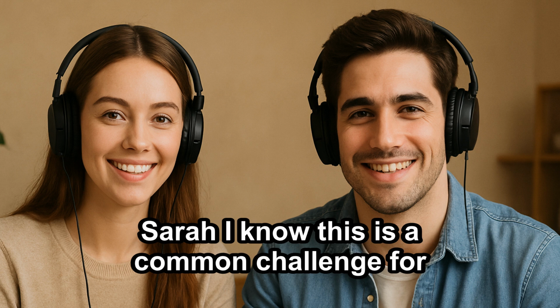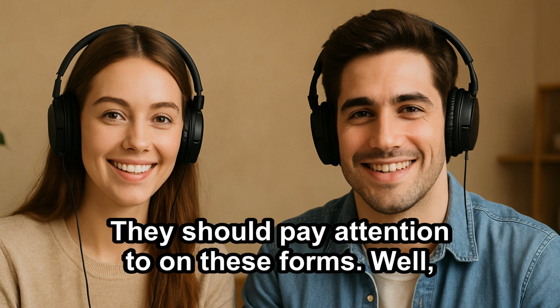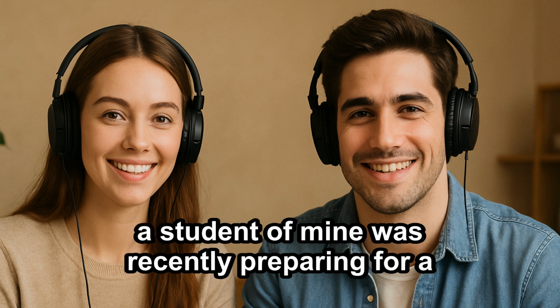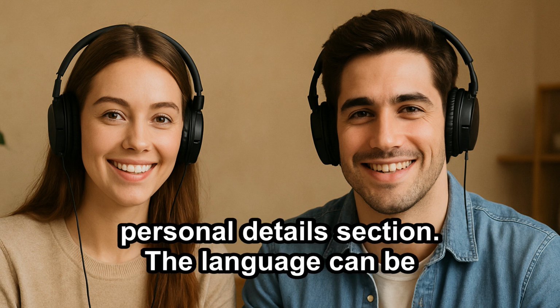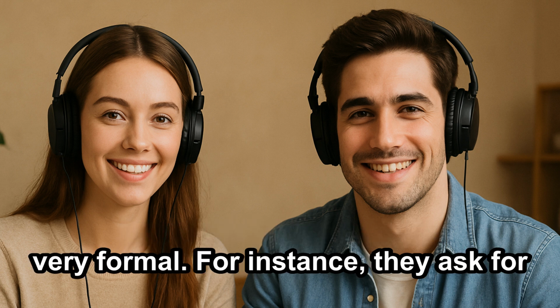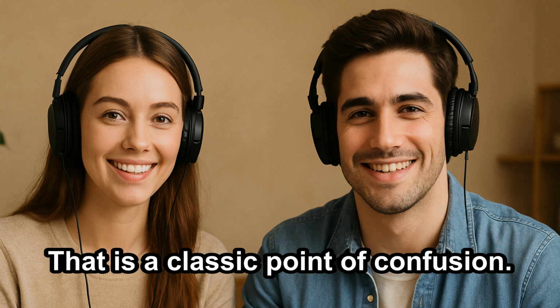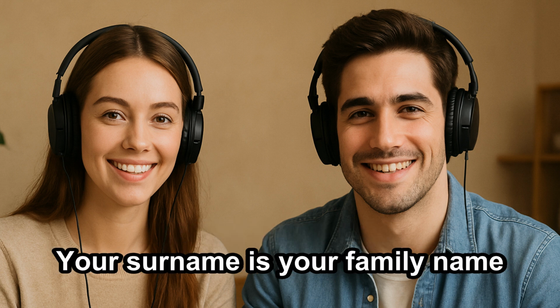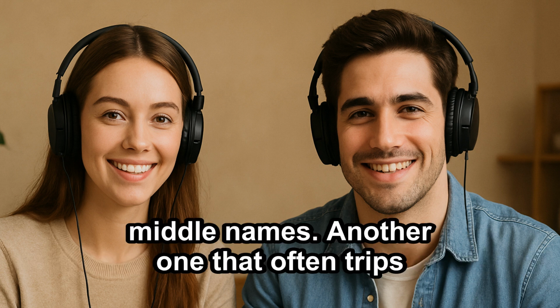So, Sarah, I know this is a common challenge for English learners. What is the first thing they should pay attention to on these forms? Well, a student of mine was recently preparing for a trip, and the first thing we looked at was the personal details section. The language can be very formal. For instance, they ask for your surname and given names separately. That is a classic point of confusion. Your surname is your family name, and your given names are your first and middle names.